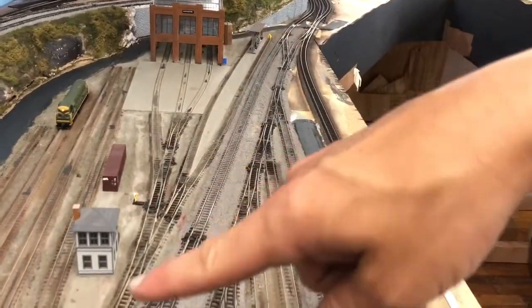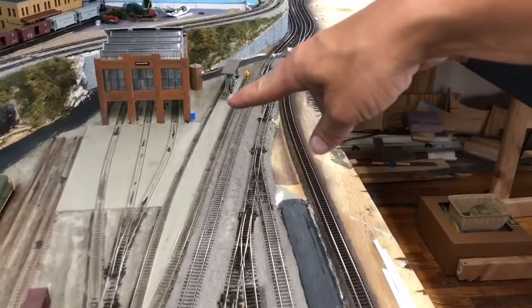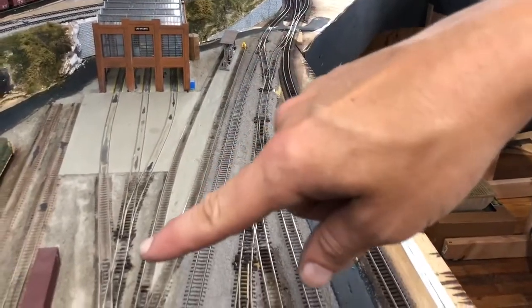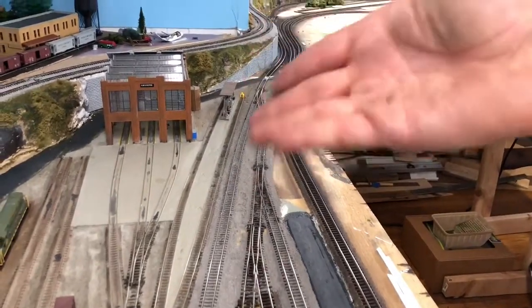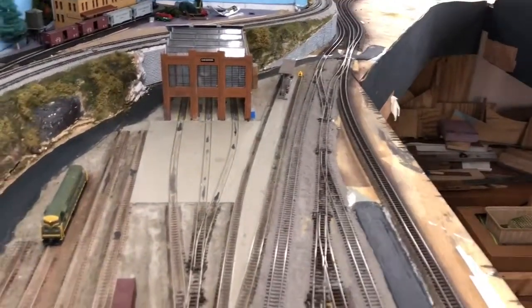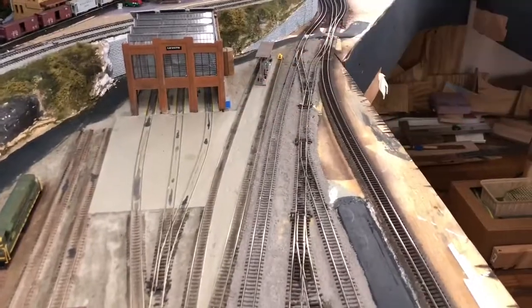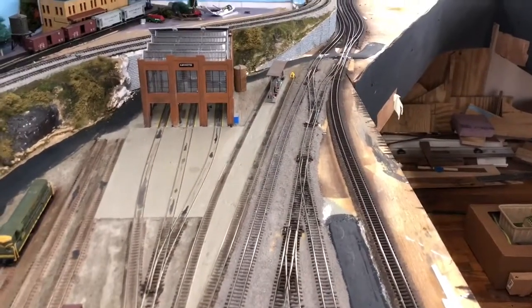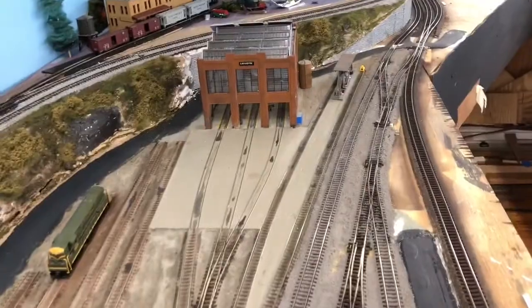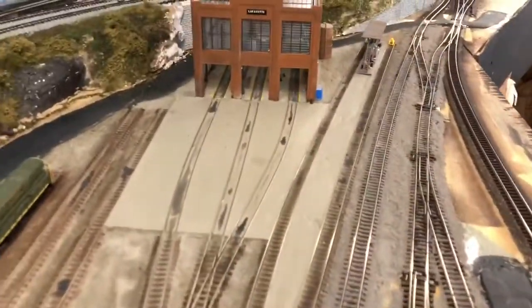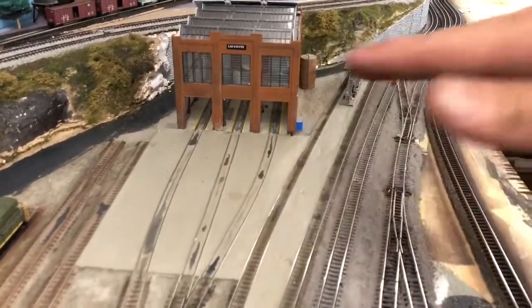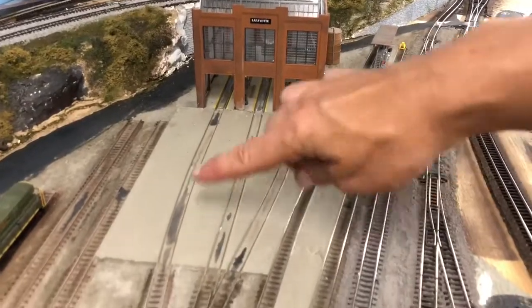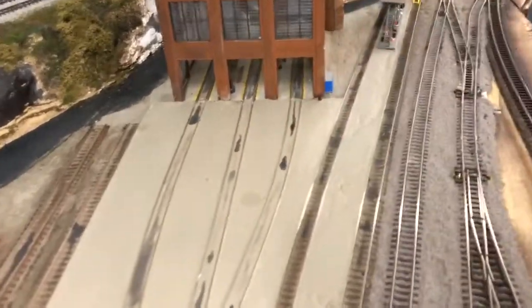And also the two very long fueling tracks that again allow me to put a very long consist in there and theoretically fuel a bunch of engines at the same time. And the sanding towers will be there as well, which I have built, but I didn't put them there yet. I just tried to make it from the pictures that I saw, the typical way of setting it up with a platform and all the oil spots and stains and whatever.